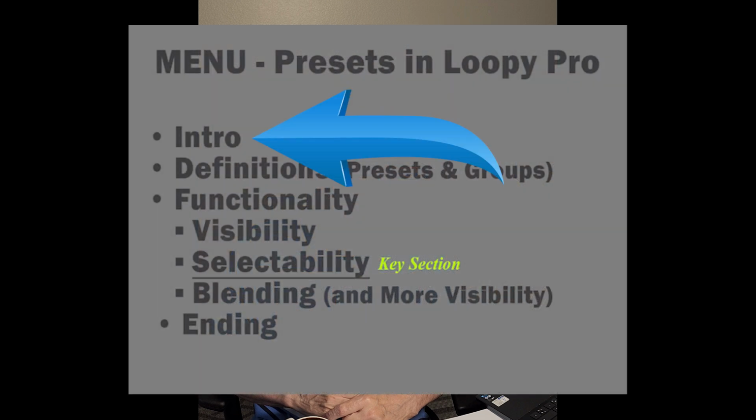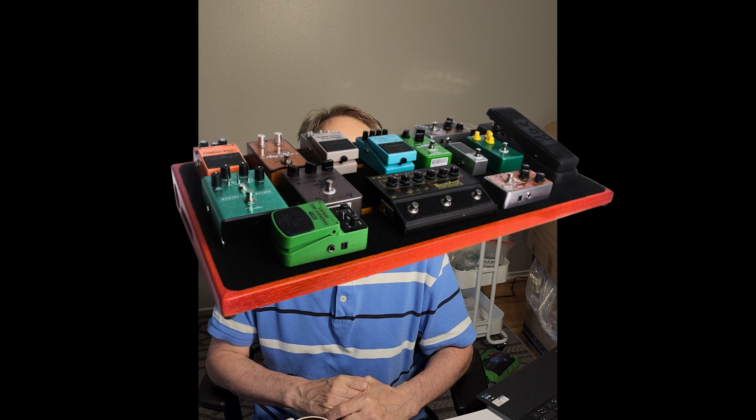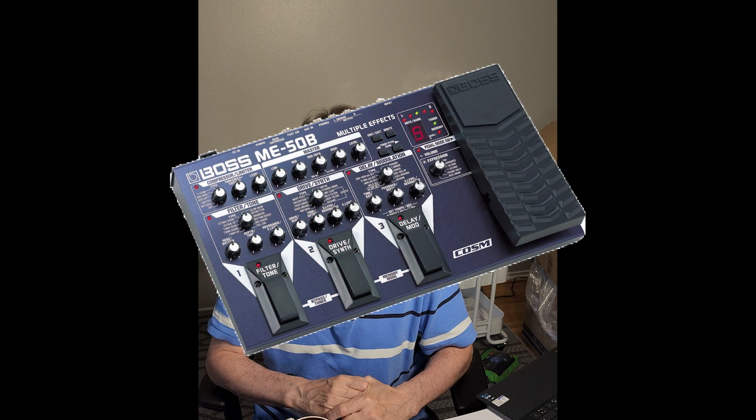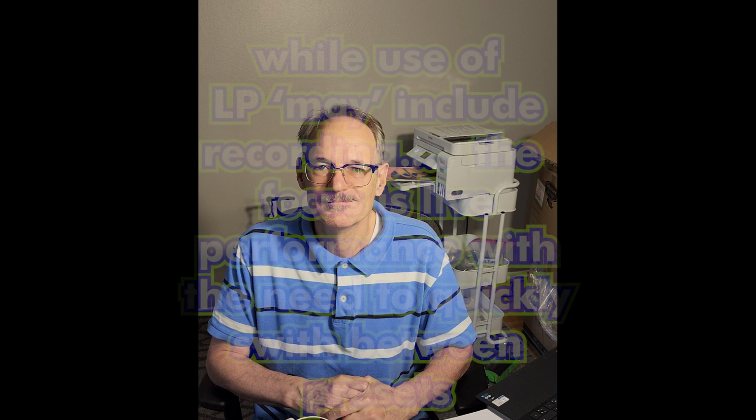Hi everyone. I wanted to make a video about the feature requests for presets in Loopy Pro. Presets here is in context to guitarists or instrumentalists who are using Loopy Pro kind of like a pedal board or multi-effects processor. So I believe a video is a lot easier to watch and understand than reading through a lot of the feature requests that are for this topic.